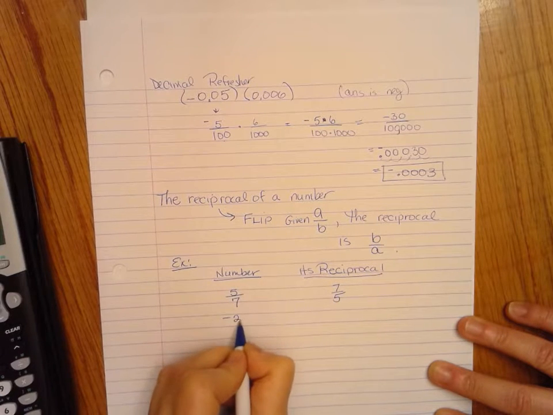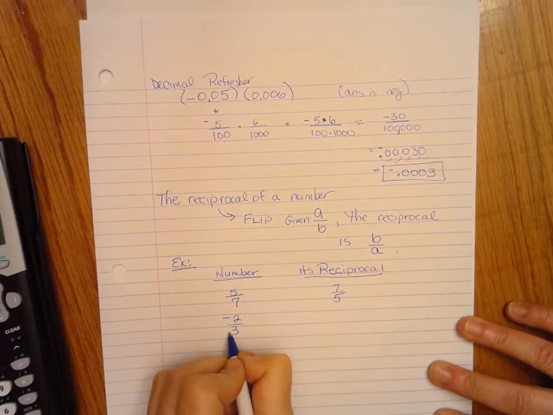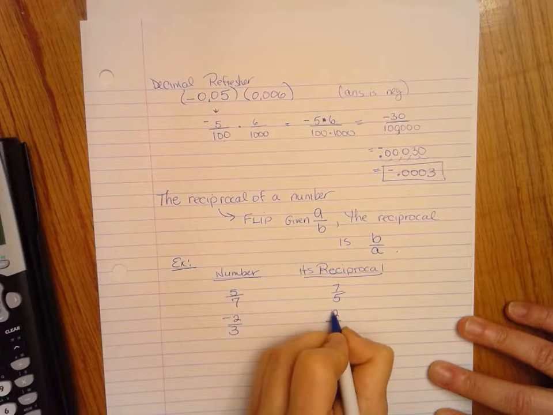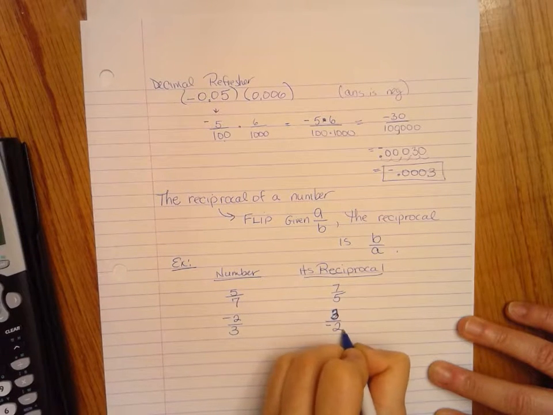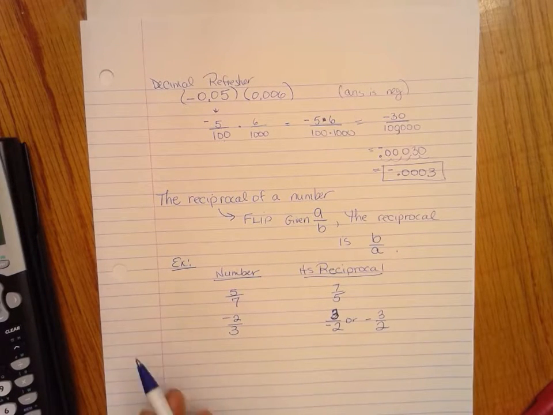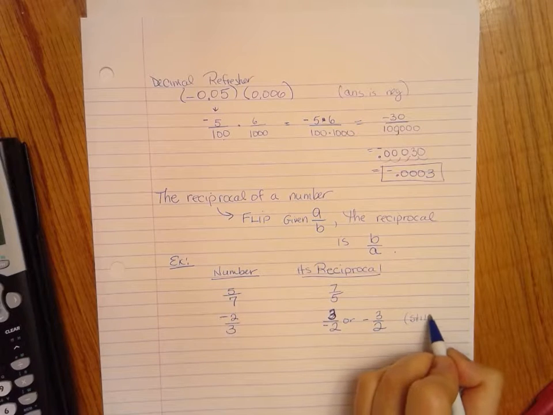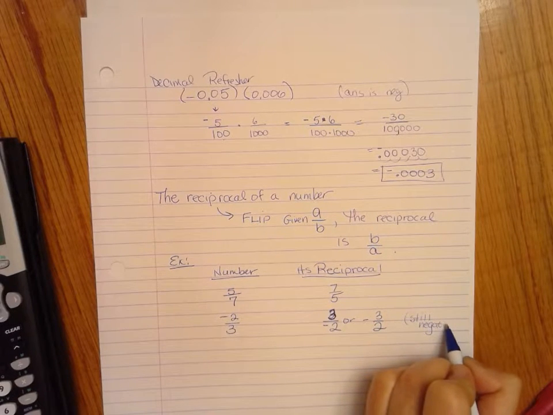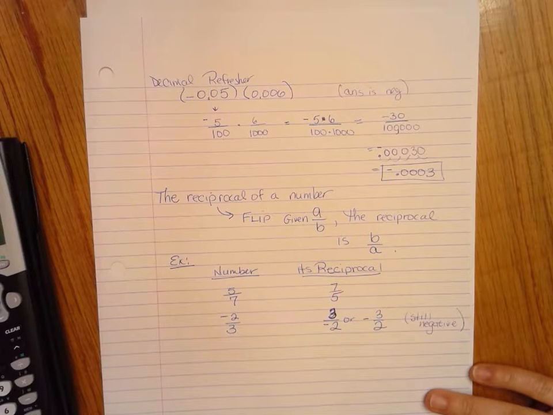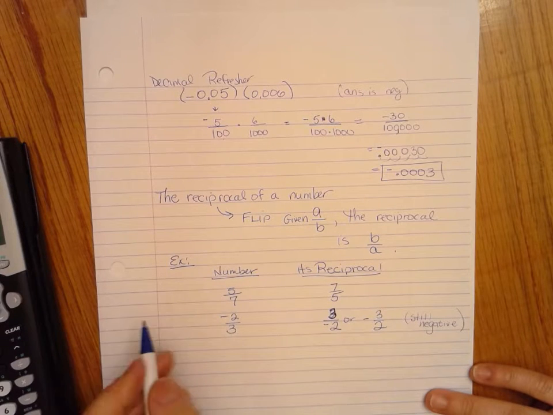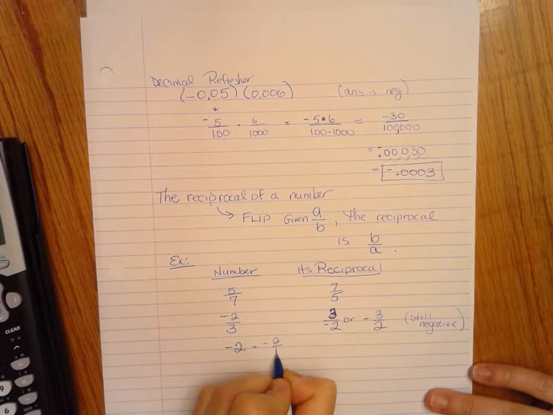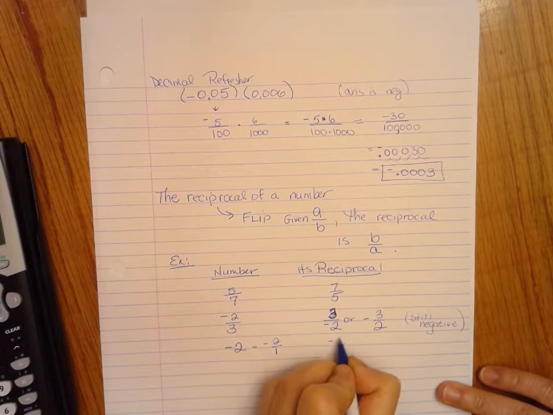Well, what about negative 2 over 3? What's its reciprocal? That is 3 over negative 2, or negative 3 over 2. It's still negative. You didn't change its sign. You just changed the numerator and the denominator. Well, what about negative 2? Well, you got to recognize that negative 2 is negative 2 over 1. So its reciprocal is negative 1 over 2.